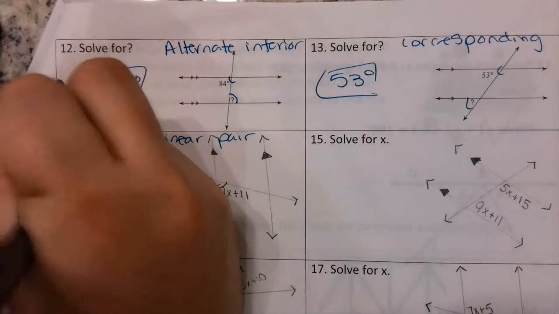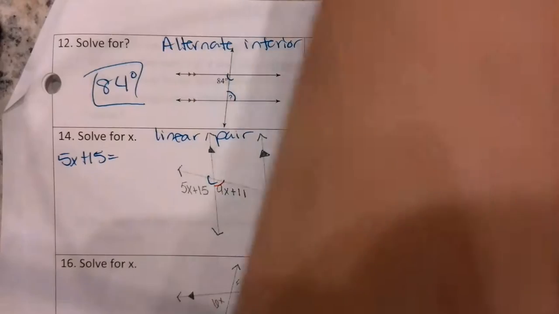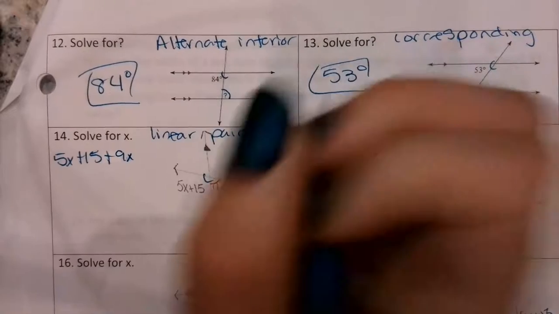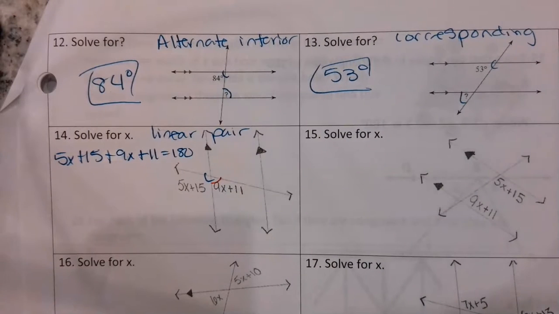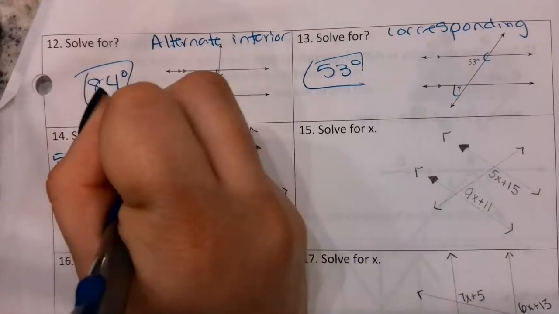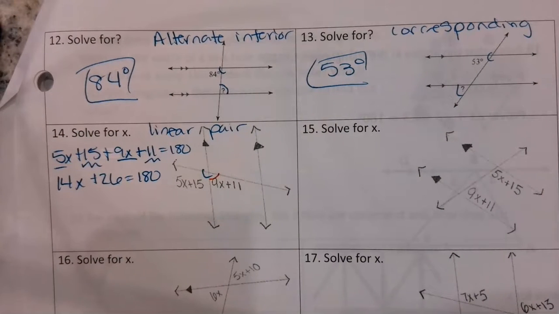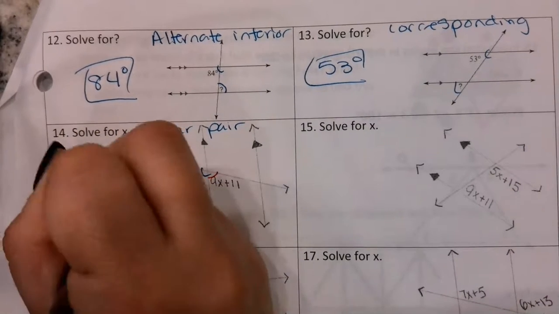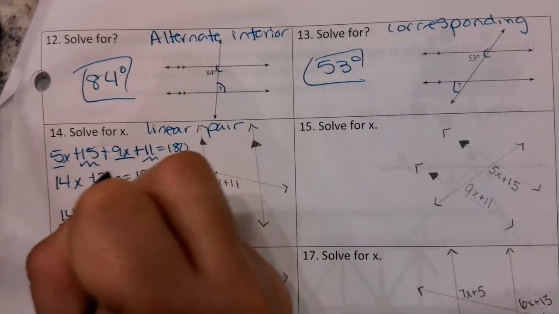So I have 5x plus 15 equal, nope, so they add up. Okay, so then I want to start off by combining like terms. I have 5x plus 9x, which gives me 14x. I have 15 plus 11, which gives me 26. And it still equals 180. Then I want to subtract 26 on both sides. I have 14x equals 154. Then I divide both sides by 14, and I get x equals 11.